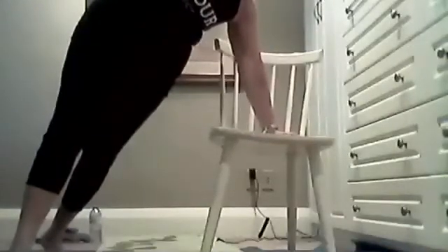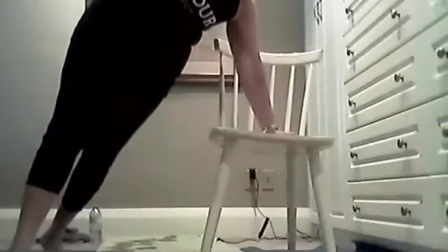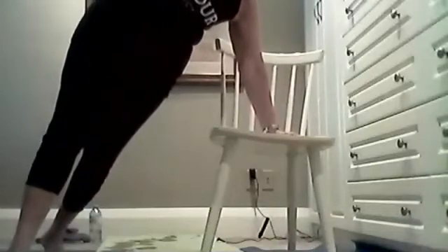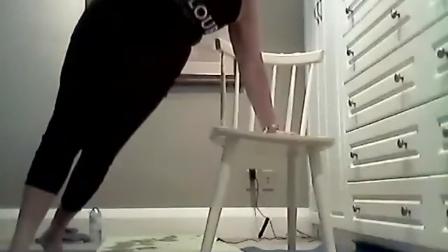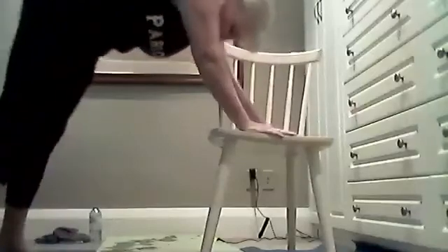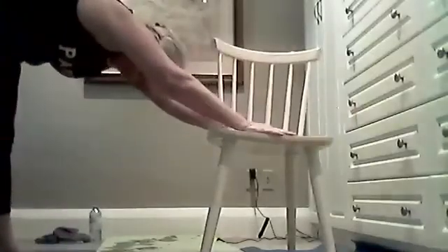We're holding this for 5, 4, 3, 2, and 1. Hands down. Rotate to the front. Go back into downward dog.